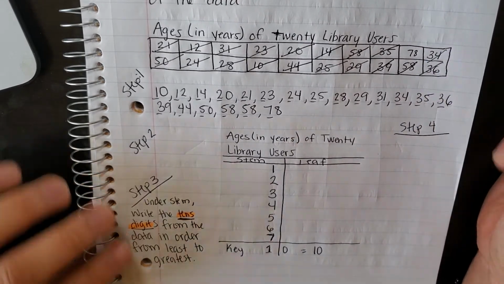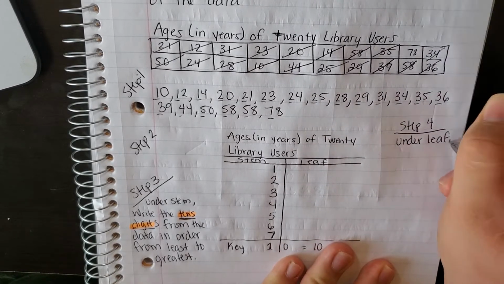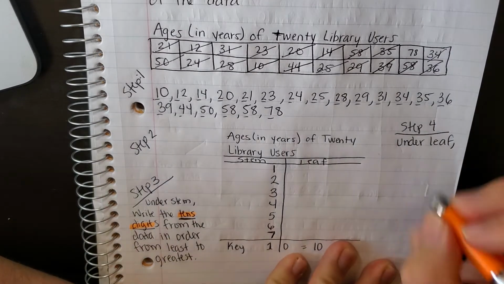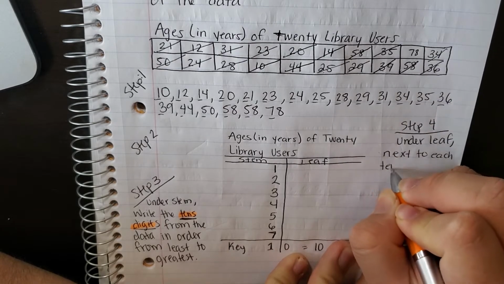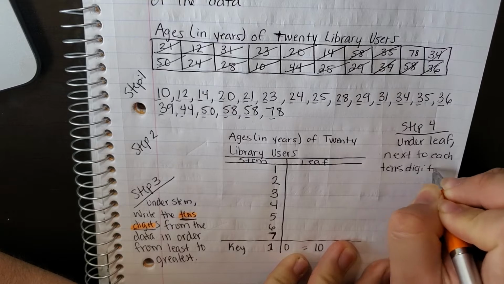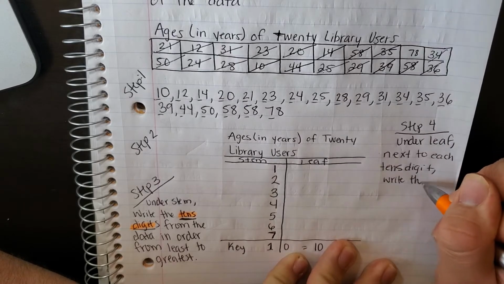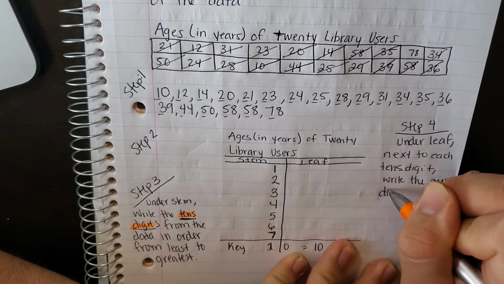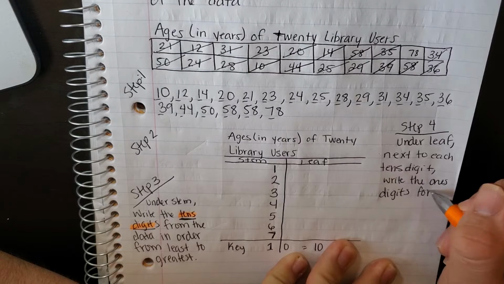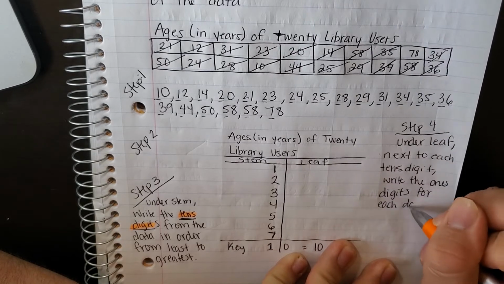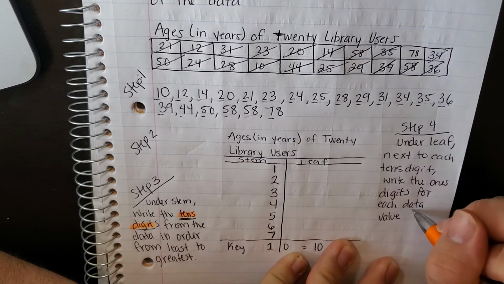So step 4, under leaf, next to each tens digit, write the ones digits for each data value, from least to greatest.